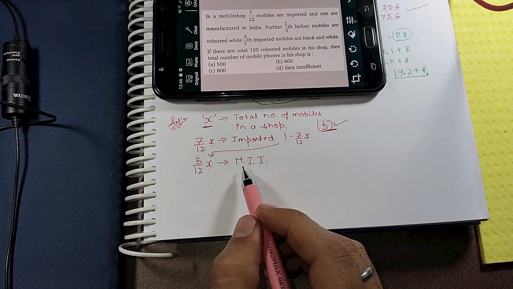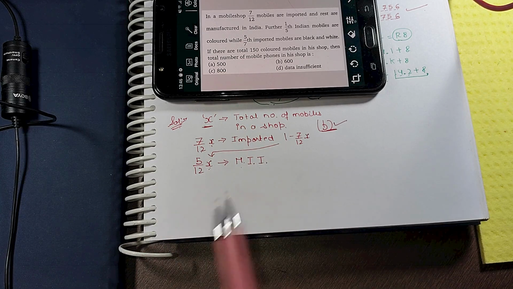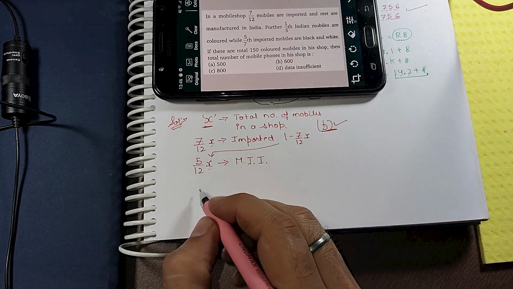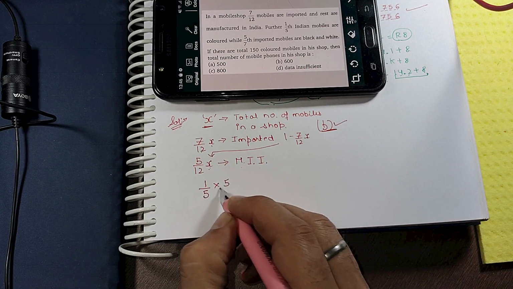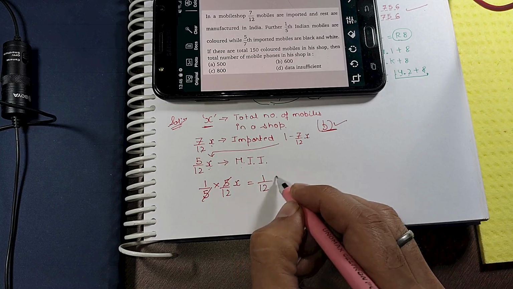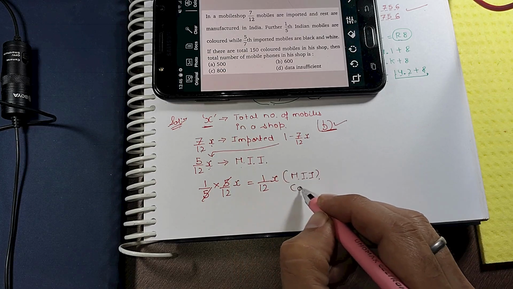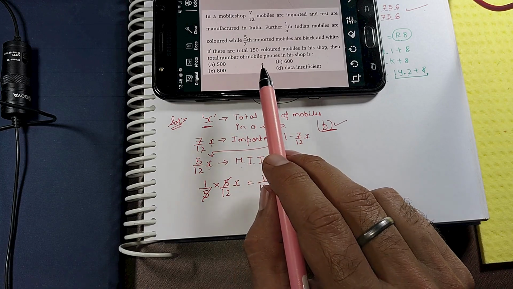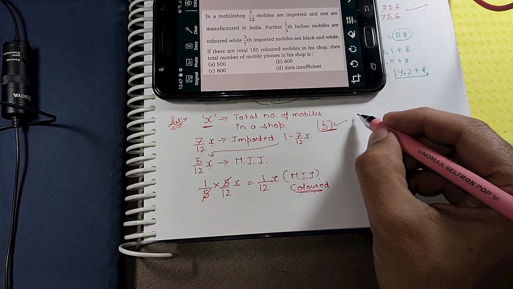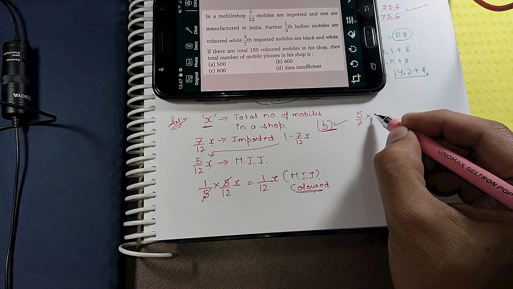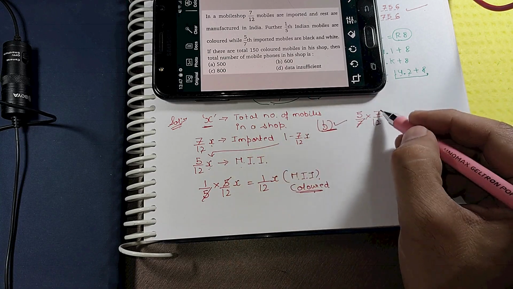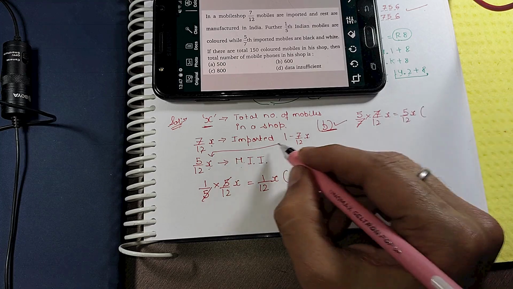So 5 by 12 of X are manufactured in India. Now further 1 by 5th Indian mobiles are colored. So what does that mean? 1 by 5 into 5 by 12 of X are colored mobiles. So this means 1 by 12 of X manufactured in India are colored, right? Now while 5 by 7th imported mobiles are black and white. So 5 by 7 of this imported mobile, that is basically 5 by 7 into 7 by 12 of X. So these are black and white. So this is 5 by 12 of X. So these are from the imported.